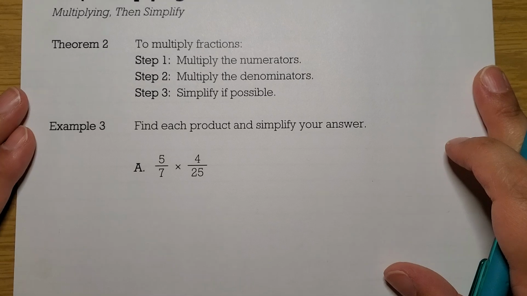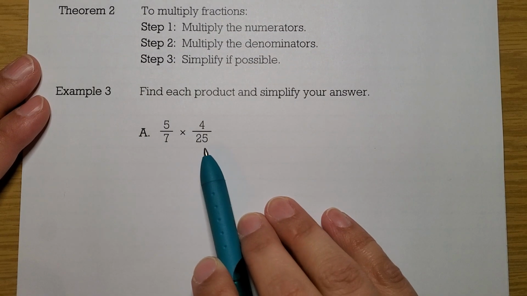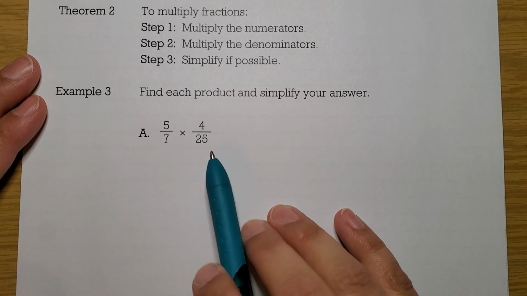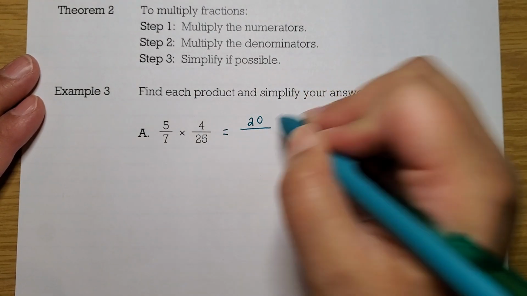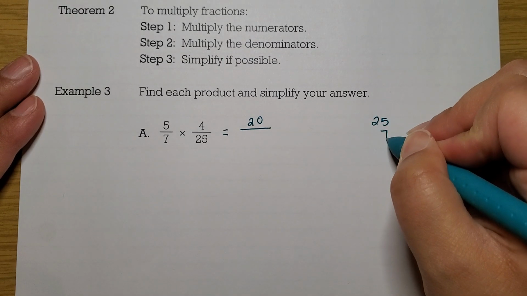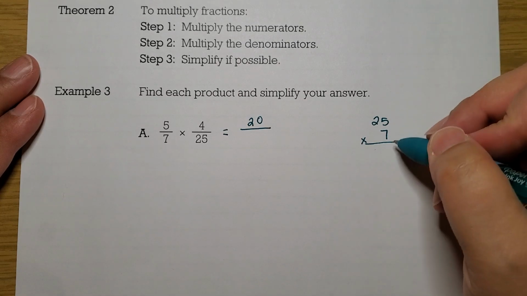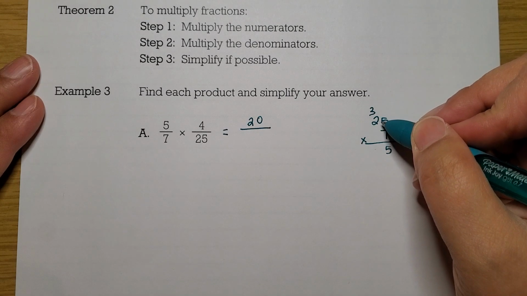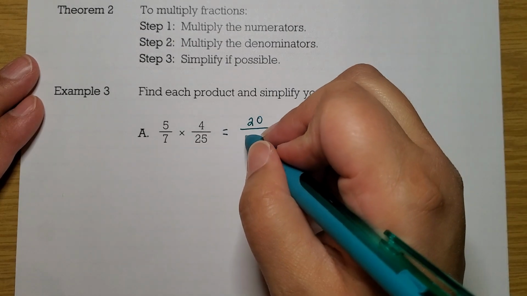Okay, so for our first example, example A, we're going to multiply 5/7 times 4/25. So we're going to multiply across the top and across the bottom. 5 times 4 is not too bad, I know that's 20. But 7 times 25, I'm going to work that out on the side, using the traditional method. So 7 times 5 is 35. Carry over the 3. 7 times 2 is 14, 15, 16, 17. So we get 175.